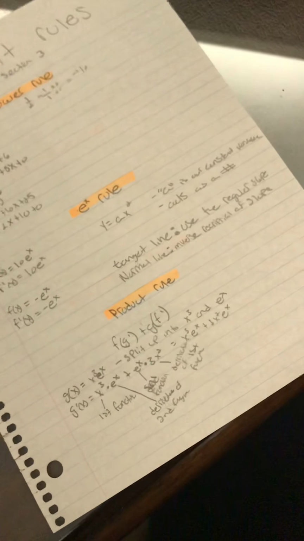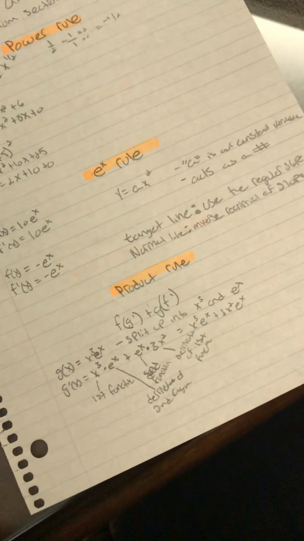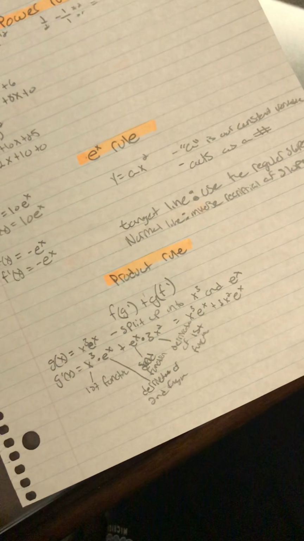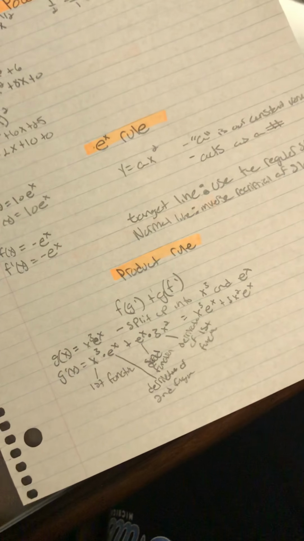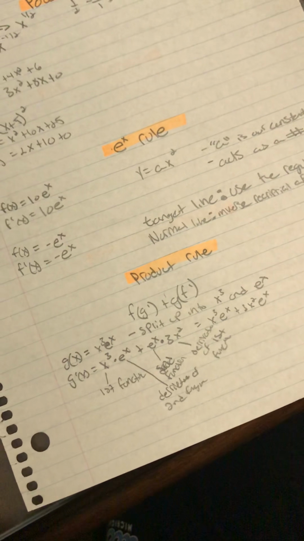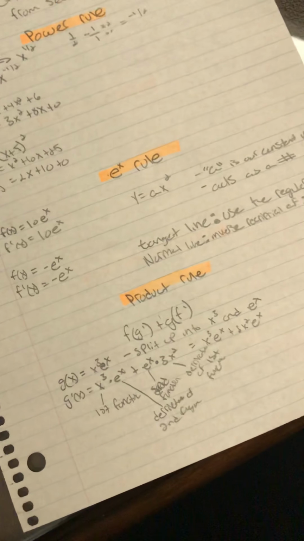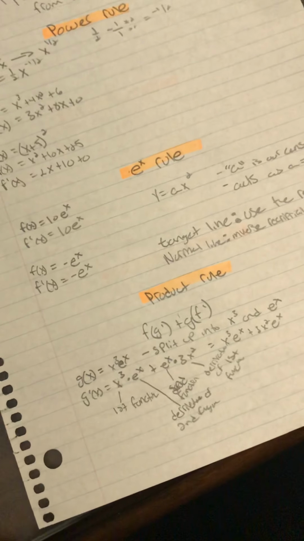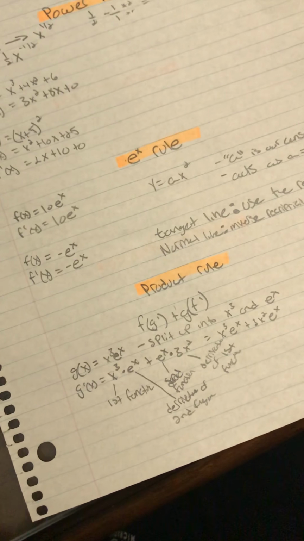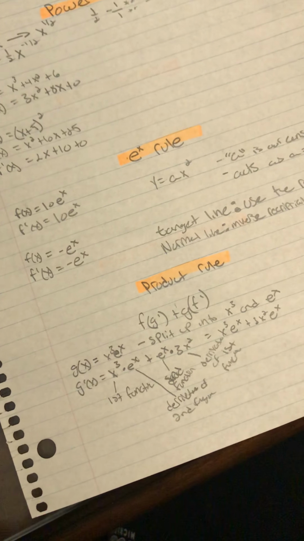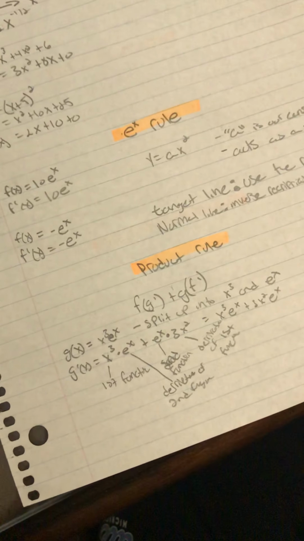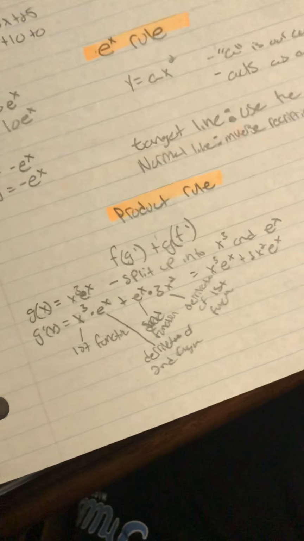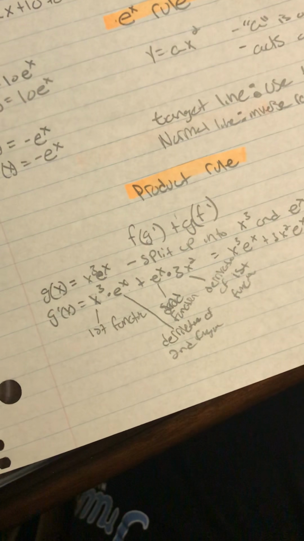Now we have the product rule. There's no real set equation for it because since you're adding, it could be f times g prime plus g times f prime, or as I have here, it's f of g prime plus g of f prime. You can kind of play around with that. You can kind of see how I did this.